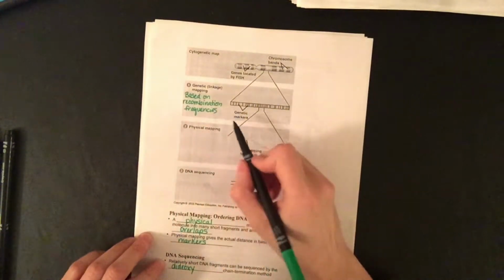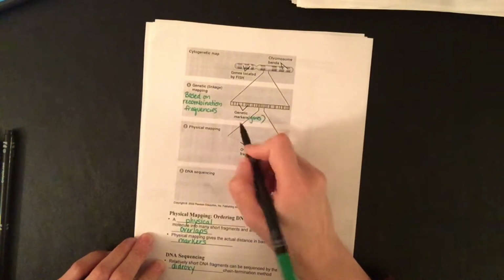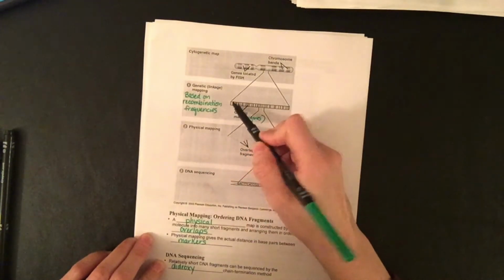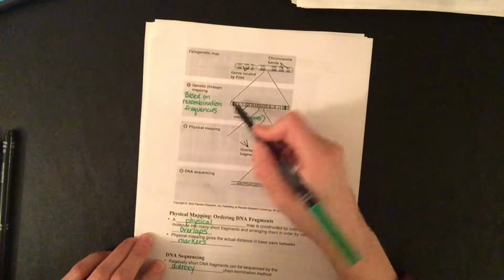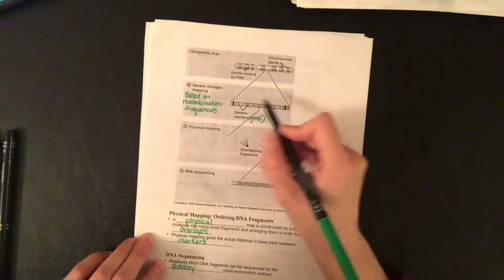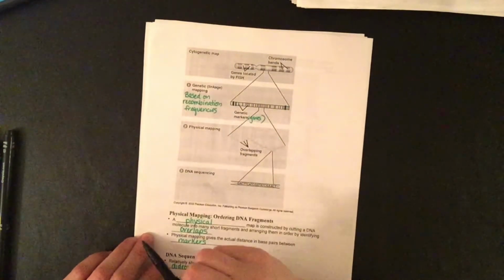And so genetic markers, we'll look at certain genes and so on. So like this gene and this gene, let's say, would have a higher recombination frequency than this gene and the one right next to it. Okay, so it gives you relative distance.